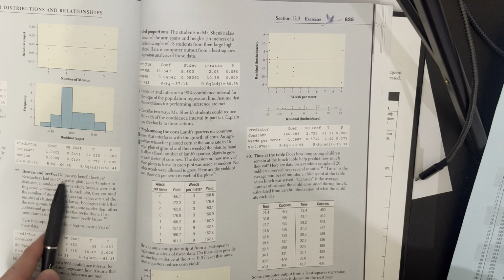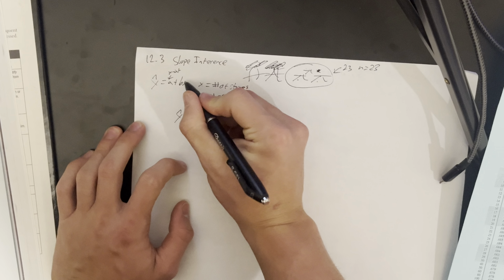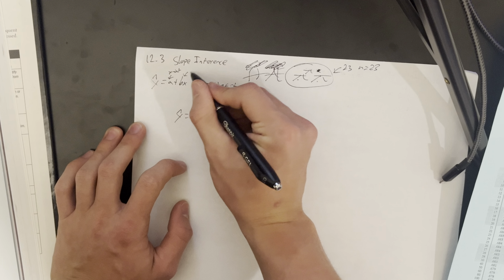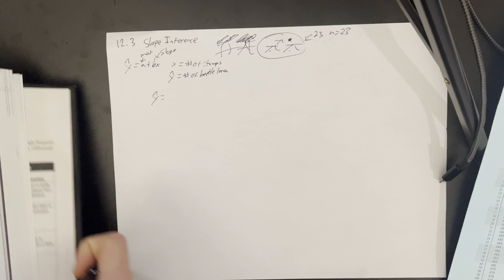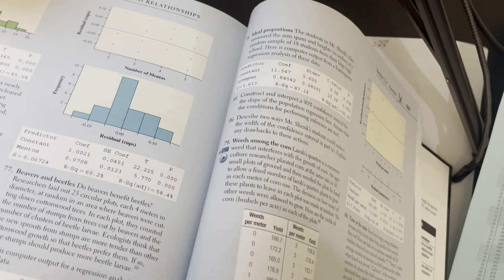Our constant, which is going to be our A, and our stumps, which is going to be our B. Because A is our y-intercept, our constant, and B is our slope. Okay, so y hat equals the constant right here. Negative 1.286. And then our B is 11.894.